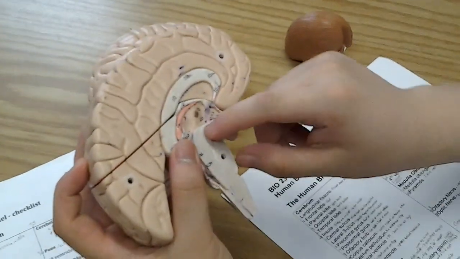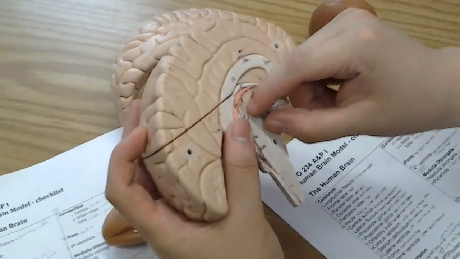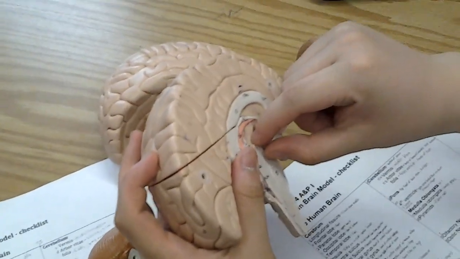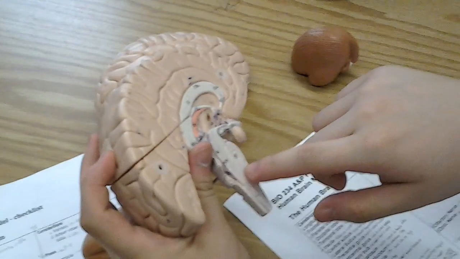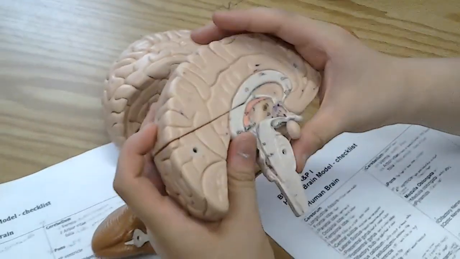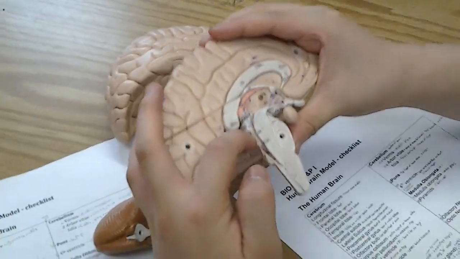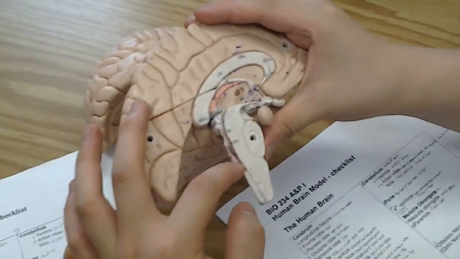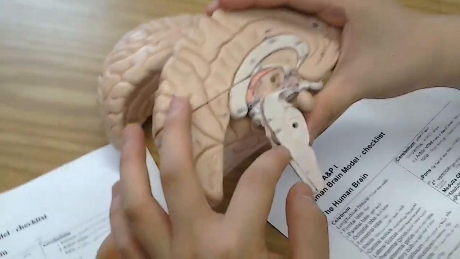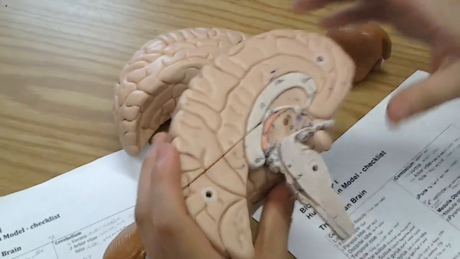This bulge right here is the pons. Above it would be the midbrain. So in the pons, we have located the fourth ventricle, which, if you follow the cerebral aqueduct, the fourth ventricle is right here. So there's a little bit more space for it. That's what makes up the fourth ventricle.